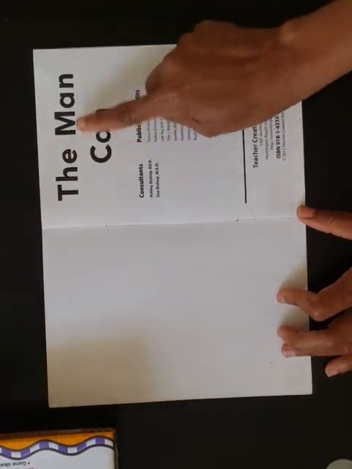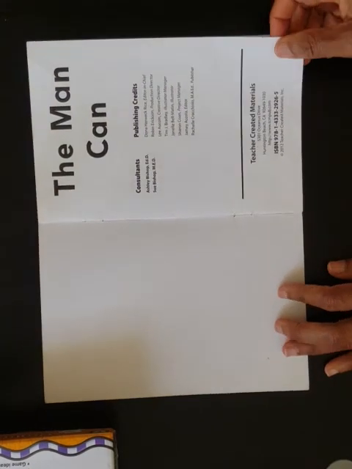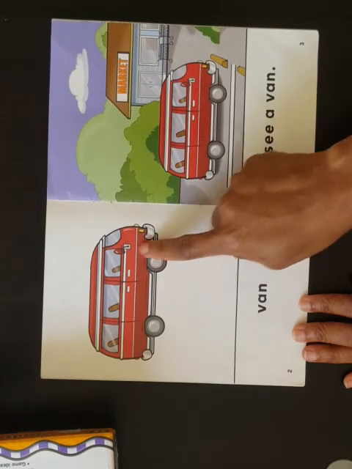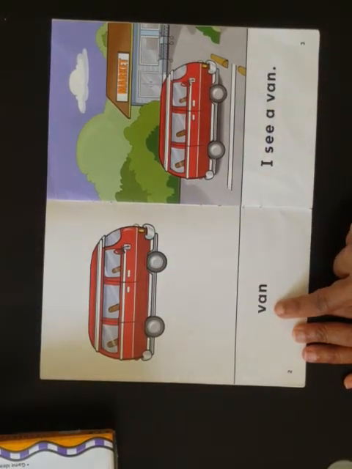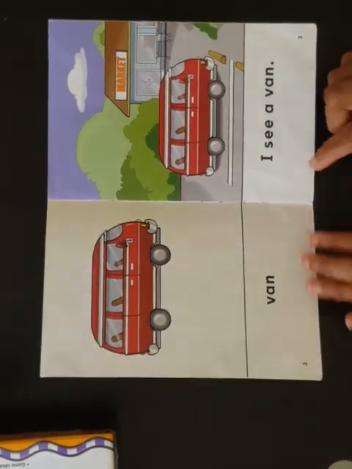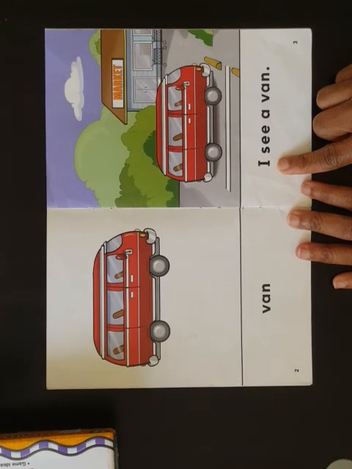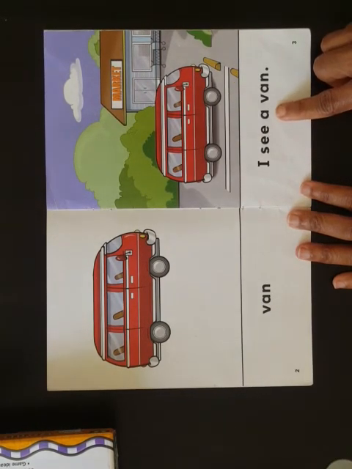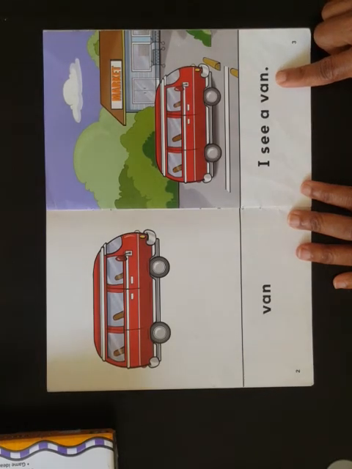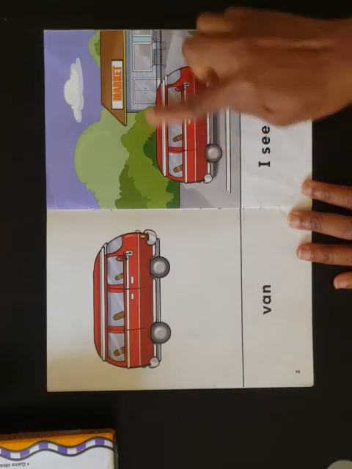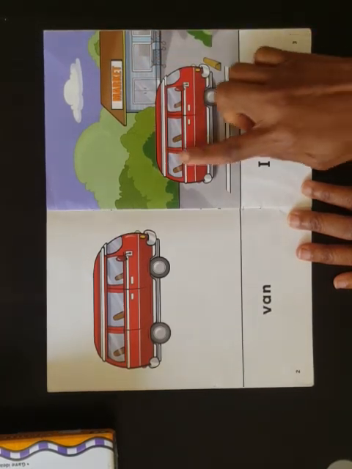All right, so it says the man can. This is a picture of something. We know what it is, right? But let's look here. So it's a van. So we see the picture of a van. We know this word says I. So let's read together. I see a van. Yeah. You see a van. I see a van too. And I see other things in the background. But it is focusing on the van.